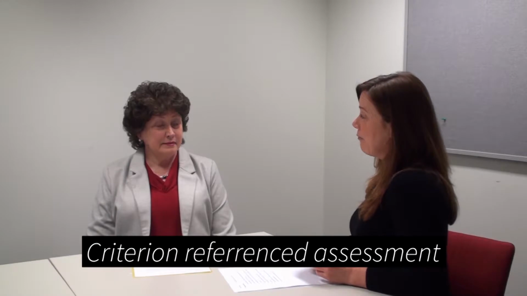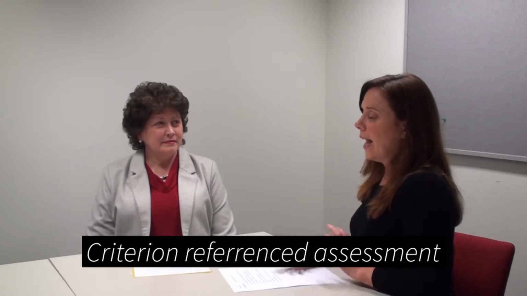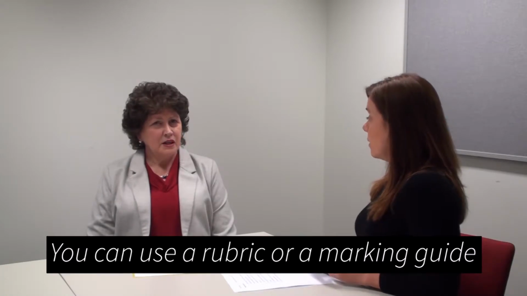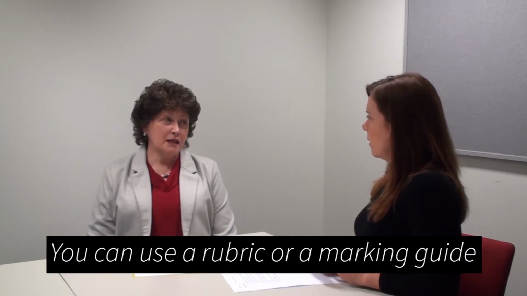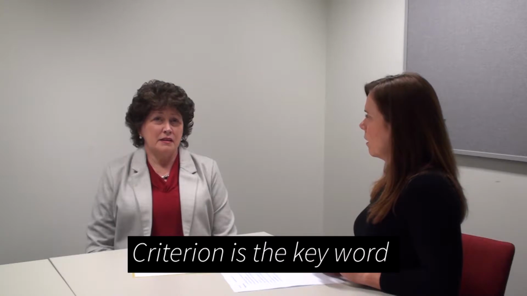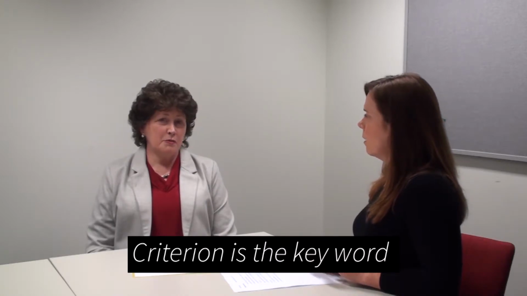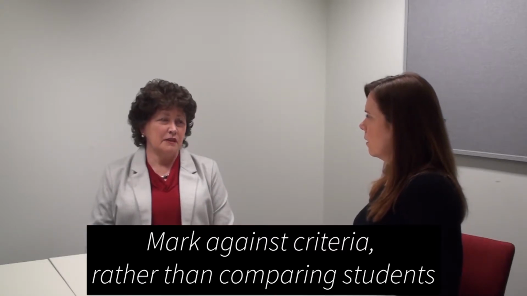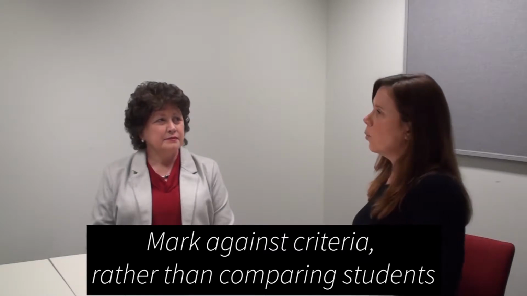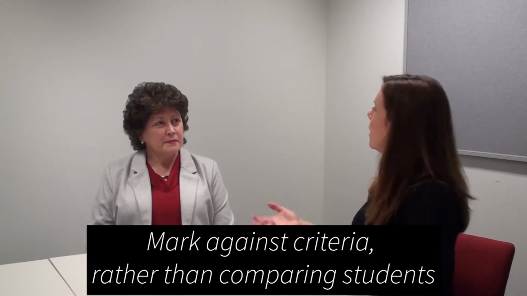We're going to be talking about the next part of the assessment policy, and it's about criterion referenced assessment. So I understand from that it means we should be using rubrics. Is that correct? Not totally. A lot of people use a marking guide. The key thing is in the word criterion, as long as you're marking against criteria rather than comparing students to each other. Okay, so what's the difference between a marking guide and a rubric?